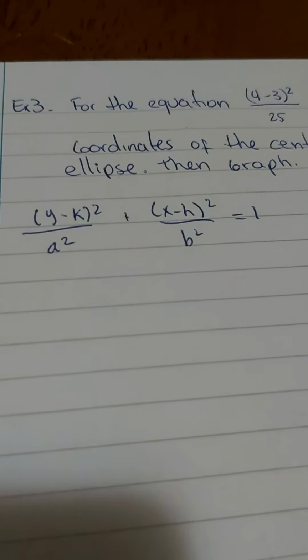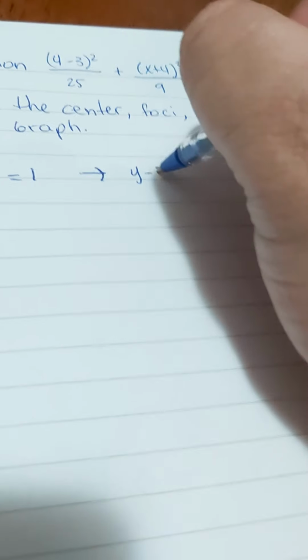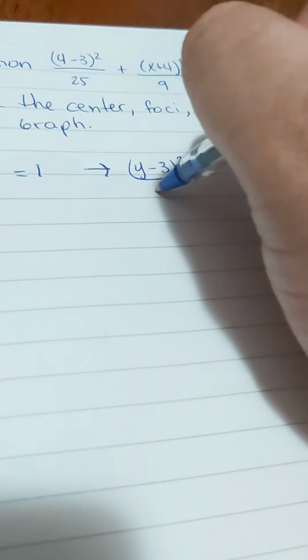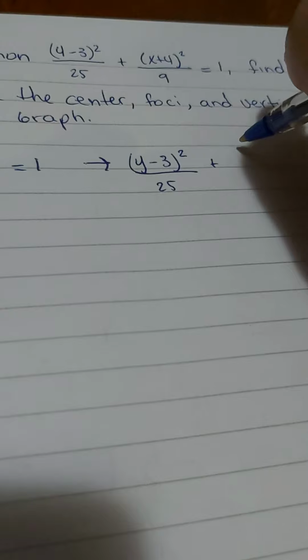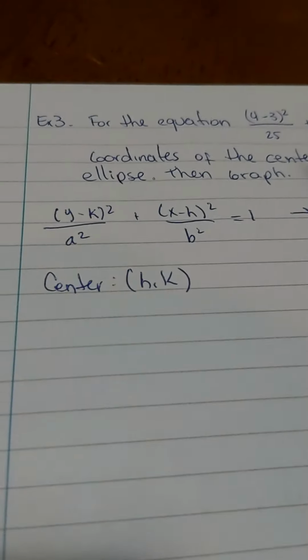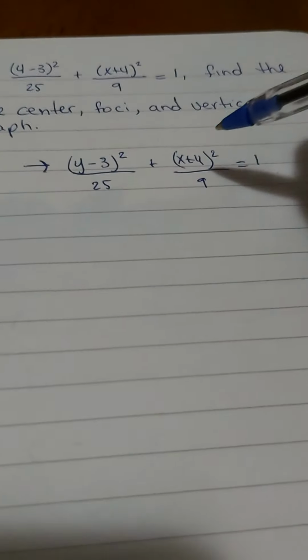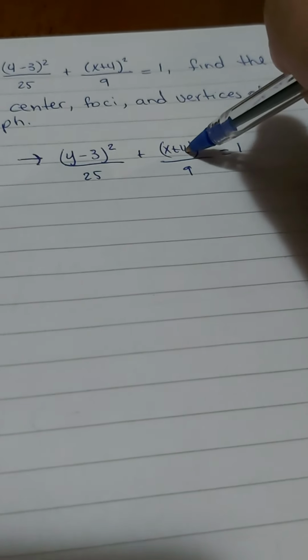Now, the equation that we have is (y minus 3) squared over 25 plus (x plus 4) squared over 9 equals 1. So in this case, the center is located at (h, k).